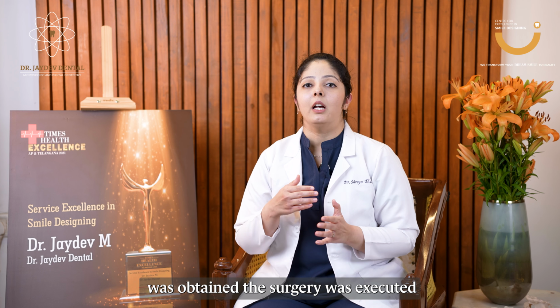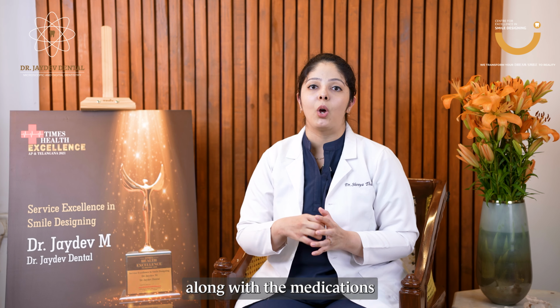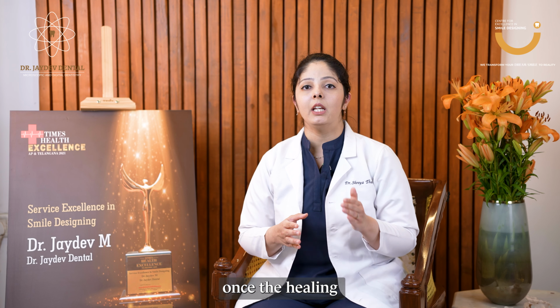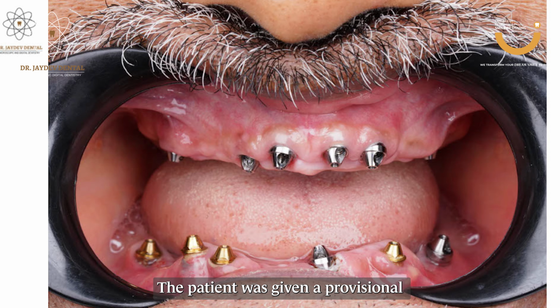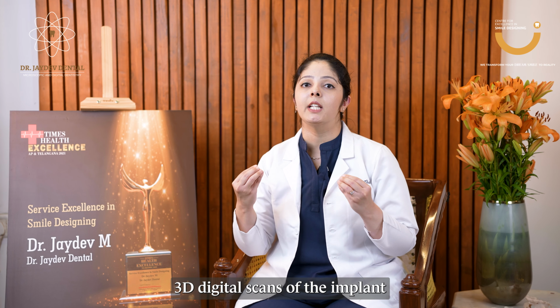Once the clearance from the cardiologist was obtained, the surgery was executed and post-surgical aftercare instructions were imparted to the patient along with the medications that need to be followed. Once the initial healing was achieved, which took around 1 to 2 weeks, the patient was given a provisional or an interim prosthesis. This interim prosthesis was made by recording 3D digital scans of the implants that were precisely placed into his mouth.